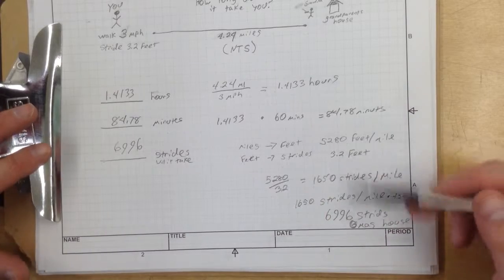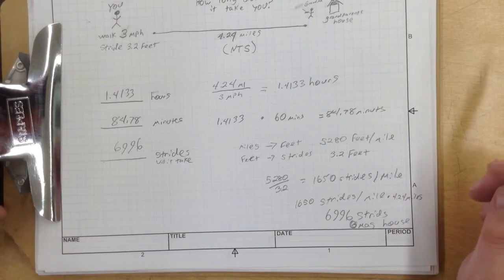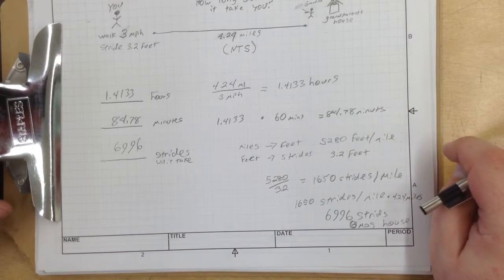Now this is kind of a difficult concept. Stop this video, rewind it, replay it as many times as you need to understand the concept.